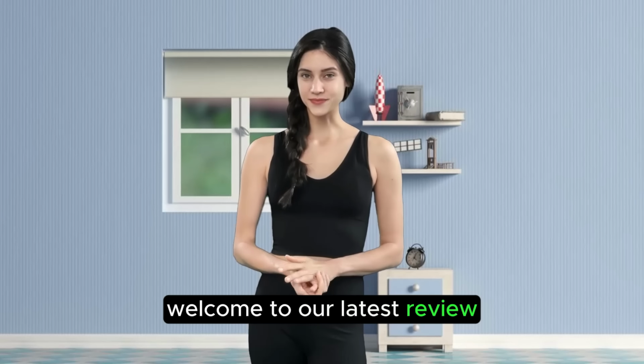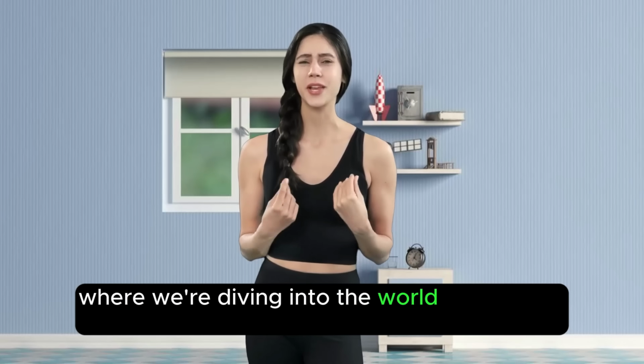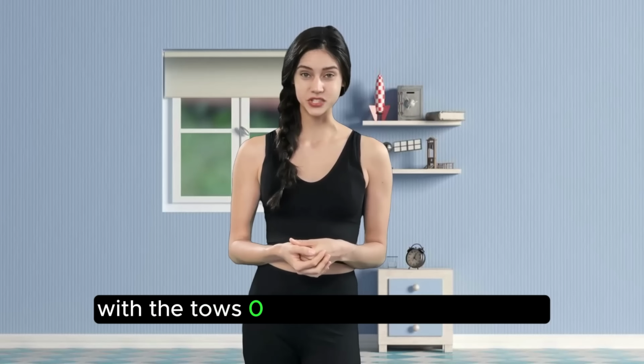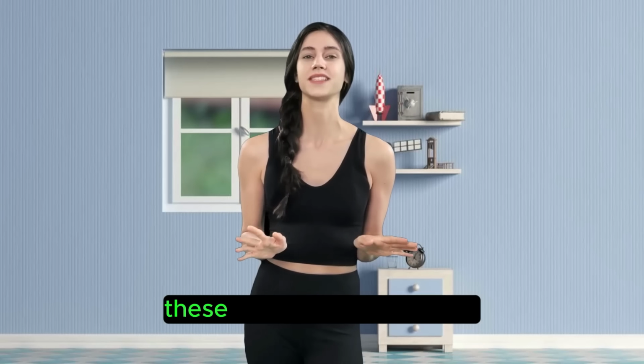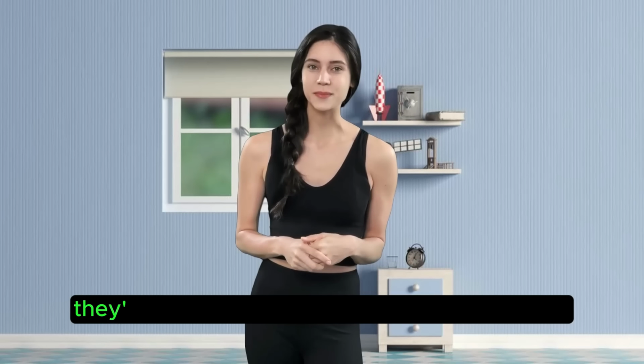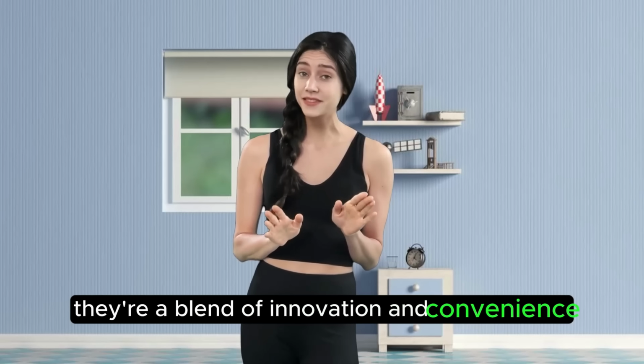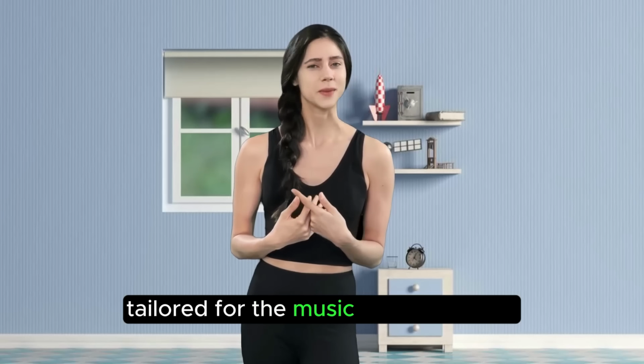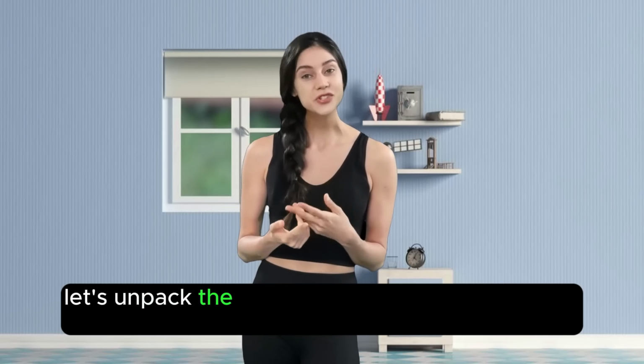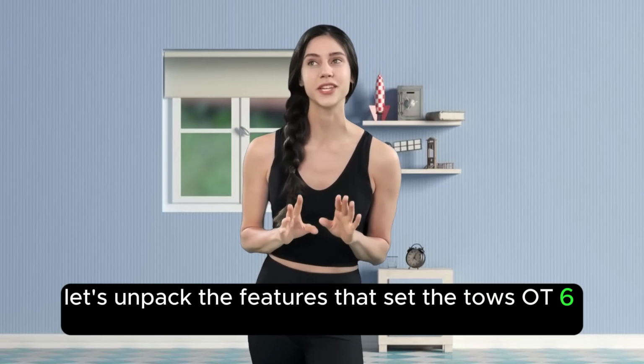Let's have a look. Welcome to our latest review, where we're diving into the world of wireless audio with the Tozo T6 True Wireless Earbuds. These aren't just any earbuds, they're a blend of innovation and convenience. Tailored for the music lover on the go, let's unpack the features that set the Tozo T6 apart.